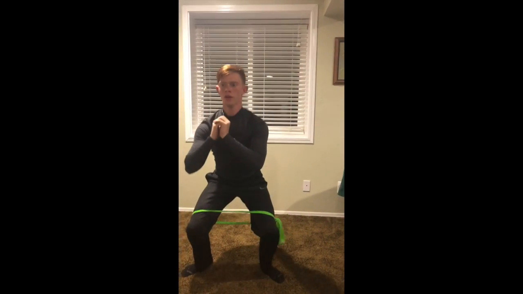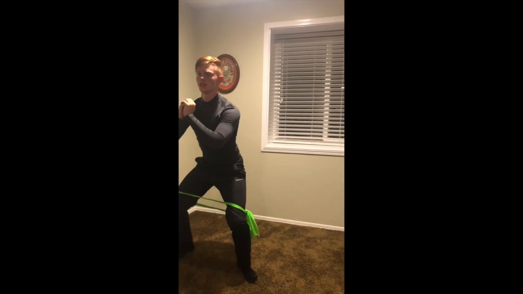You have to tighten your core, and you have to use other muscles to stabilize while your glute meds do most of the work.